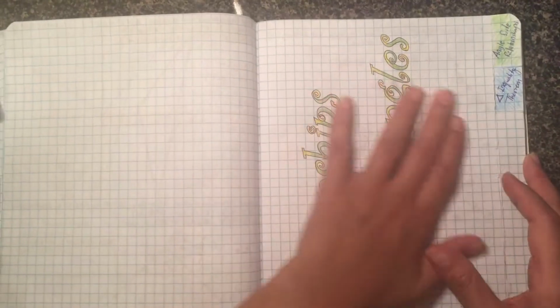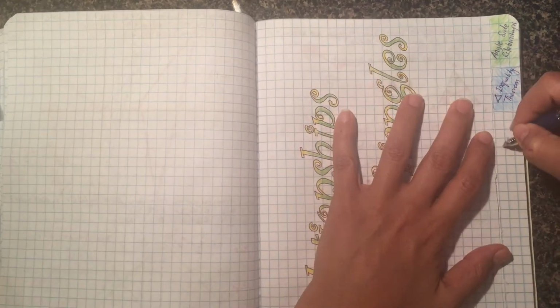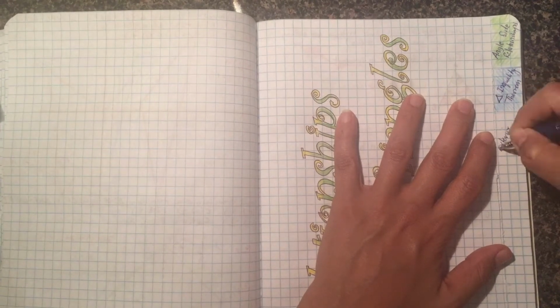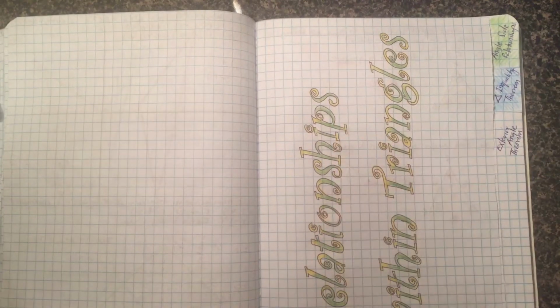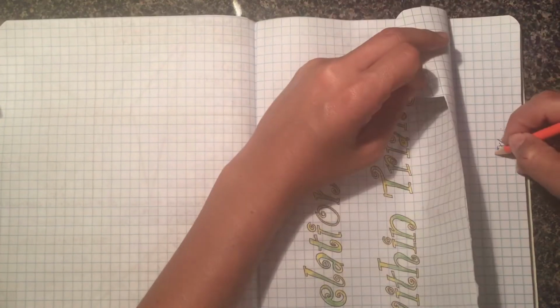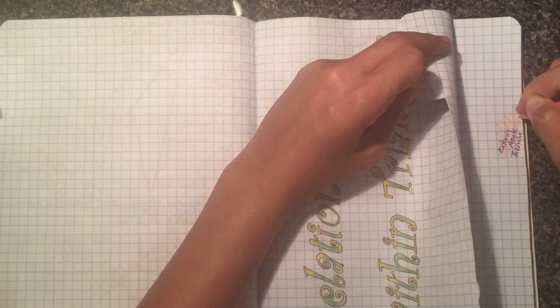We're going to take a look at the exterior triangle theorem. And so again, we're going to make a tab. What this does is make work a little bit shorter. So this is like a shortcut, so you don't have to do so many calculations. It's an important theorem to know.